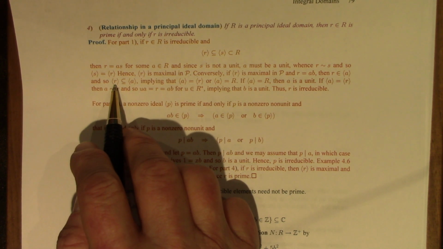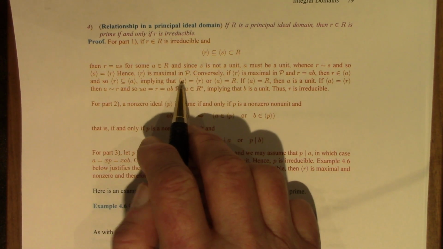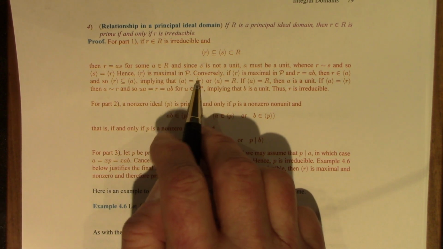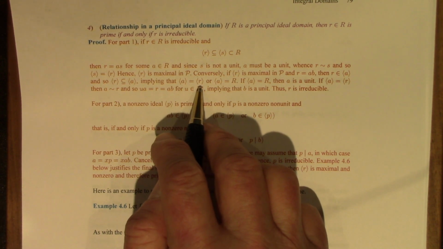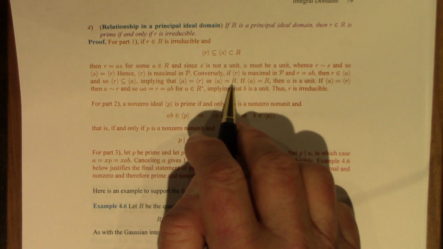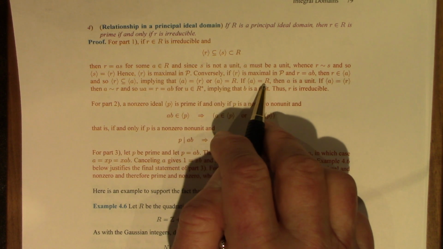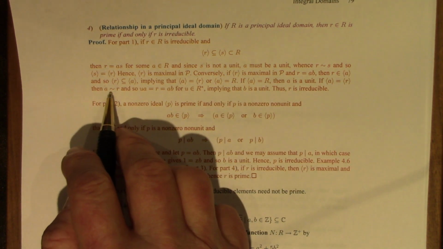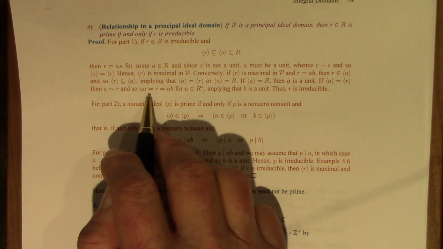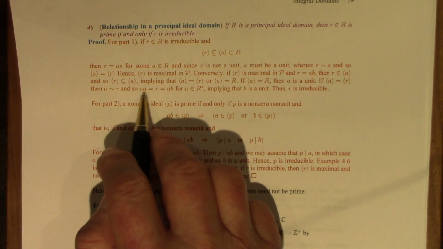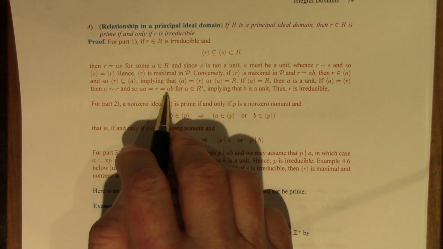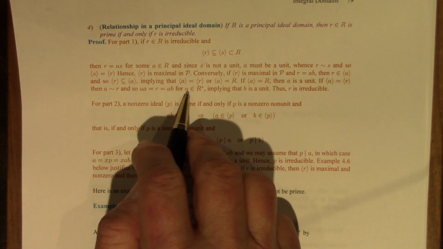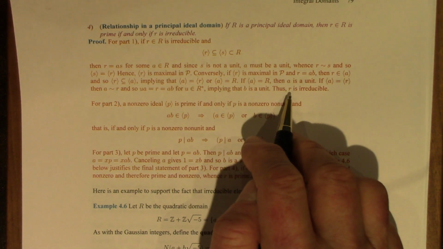But this is maximal, and so the ideal generated by a must be either equal to the ideal generated by r or must be all of the integral domain. In the latter case, a is a unit. In the former case, a and r are associates. And so r is a unit times a, but it's also equal to ab, and so b is a unit. And thus r is irreducible.